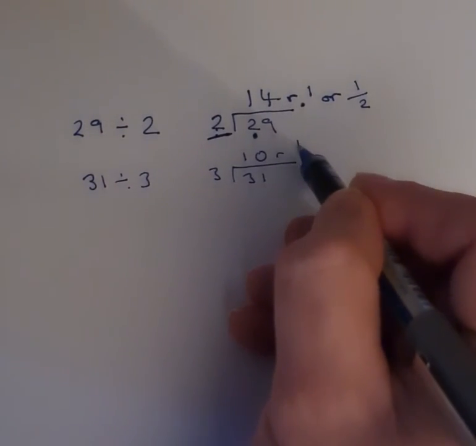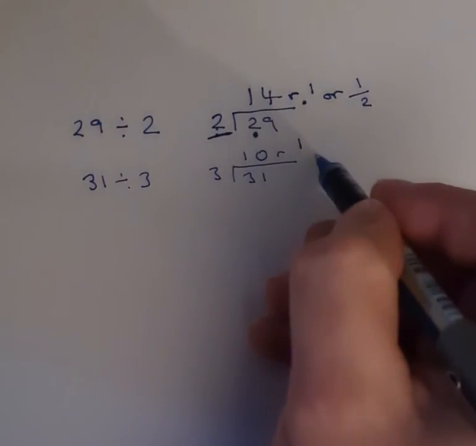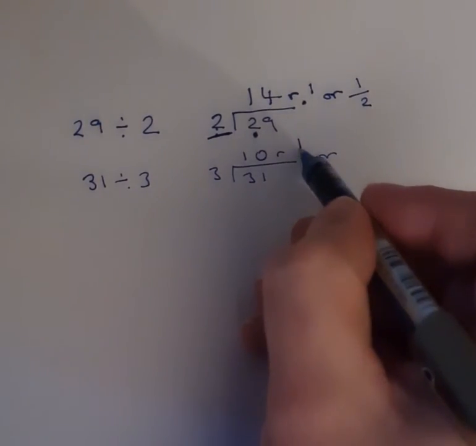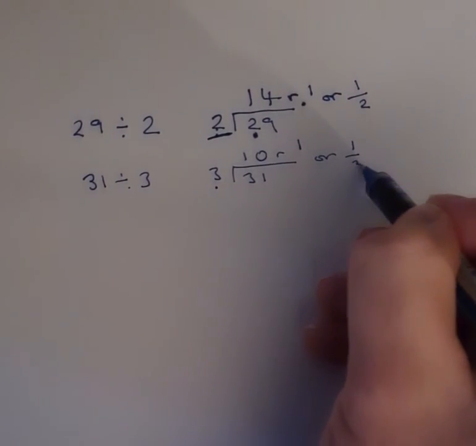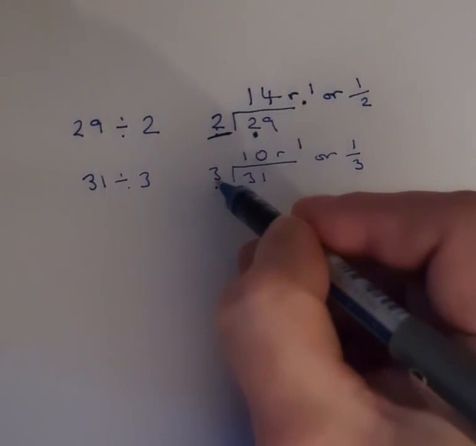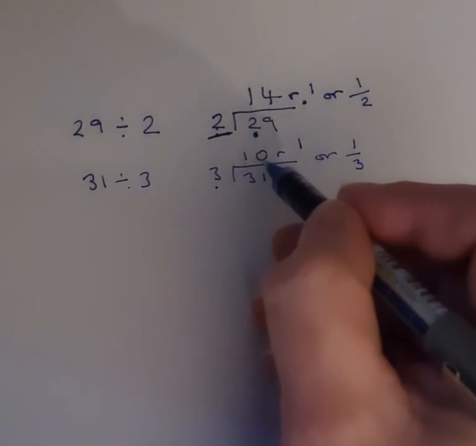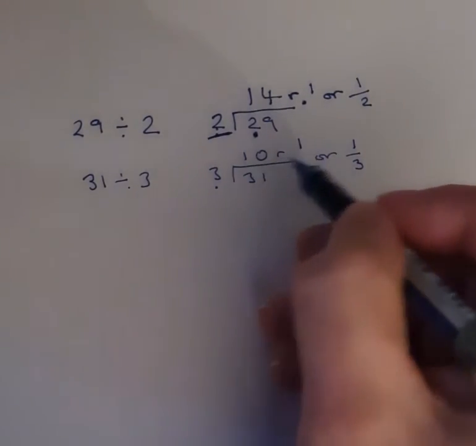So I've got a remainder of 1. But it's a remainder of 1, or it's 1 out of 3. So 31 divided by 3, the answer is 10 and a third. 10 remainder 1.